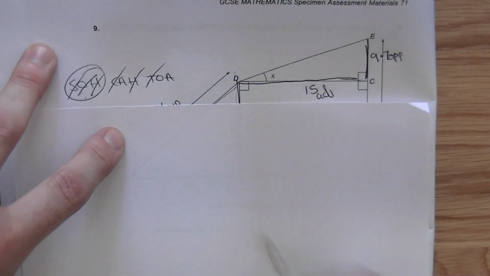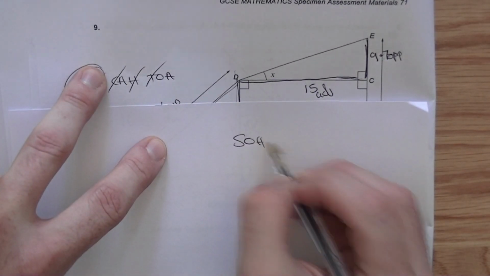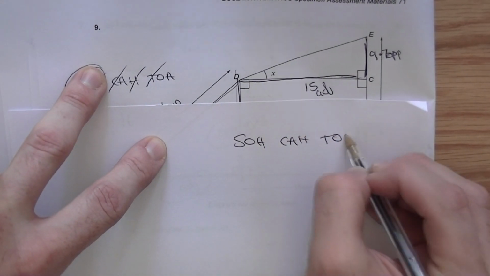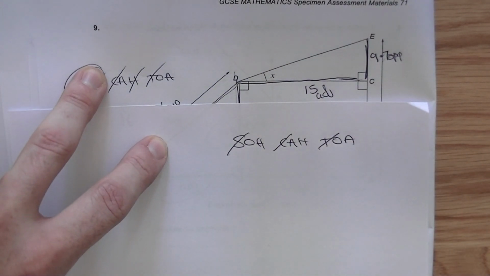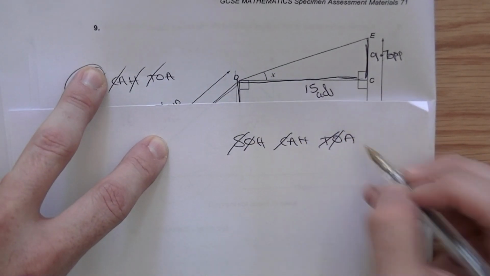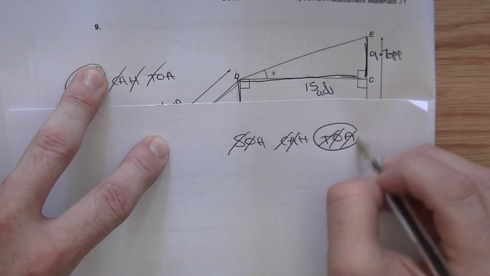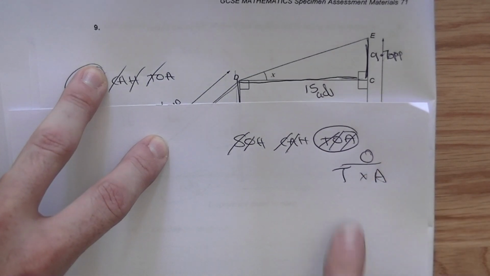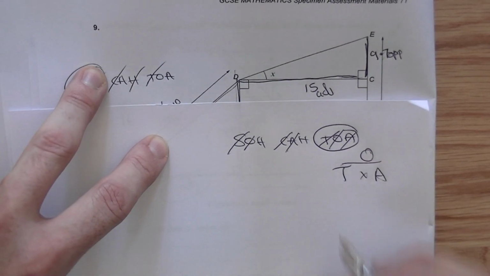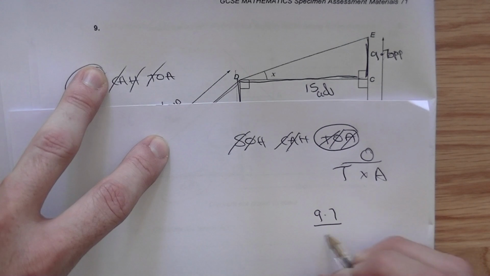Let's get a bit of paper so I can write here. SOH CAH TOA. This time I cross out S, C, T because I want to know the angle, not because I do know it. But I know the opposite, cross out O, and I know the adjacent, cross out A. TOA tells me that tan of the angle is equal to the opposite, 9.7, divided by the adjacent.